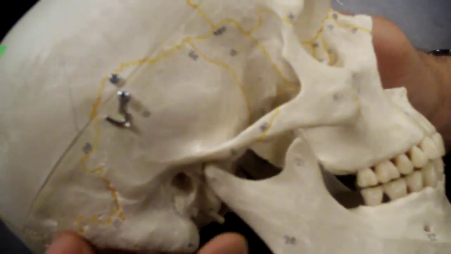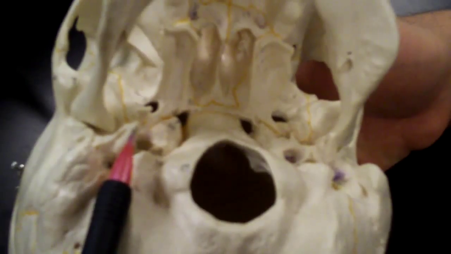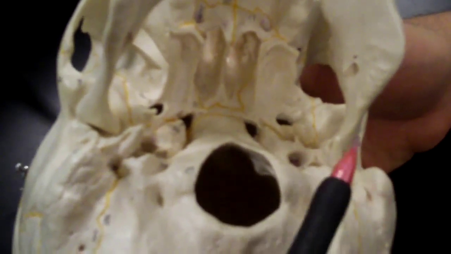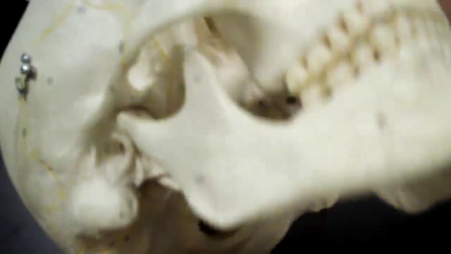When we're talking about a spine on here, we also look at the spinous processes. The processes on the styloid processes here, they are also spines as they stick out as well. And that's all the bones of the skull.